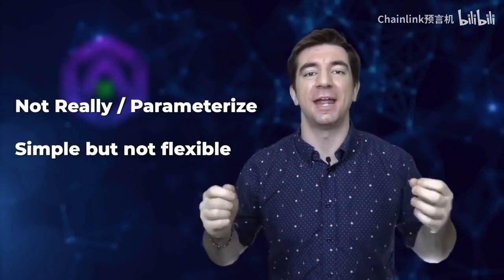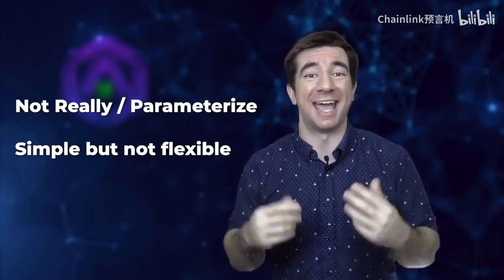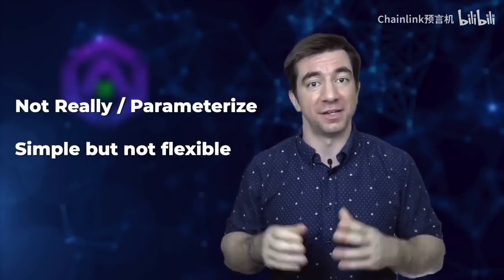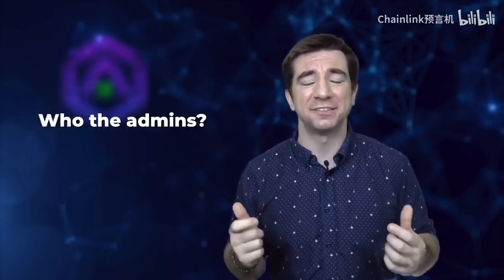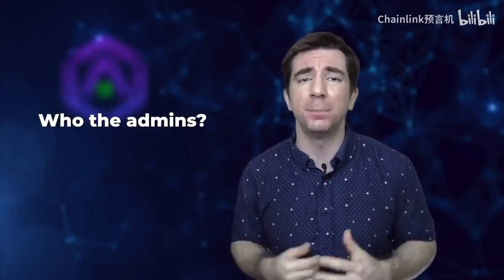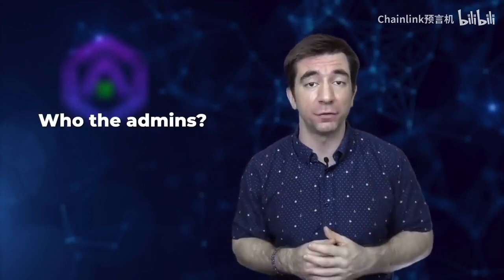You're stuck with it. You can't update the logic or really update anything with the parameterization, aka not really a method. And the other thing you have to think about is who the admins are. Who has access to these setter functions, to these updating functions? If it's a single person, guess what? You have a centralized smart contract.